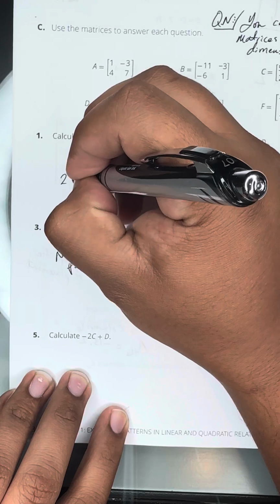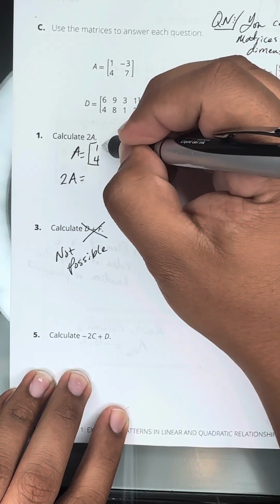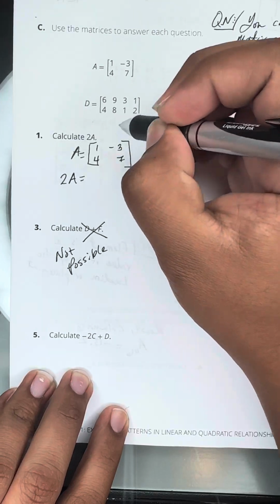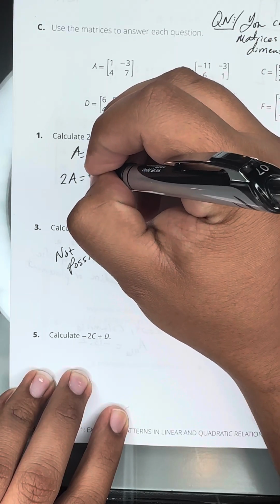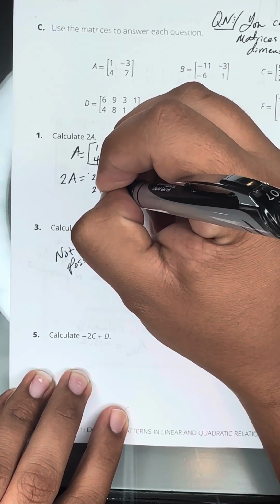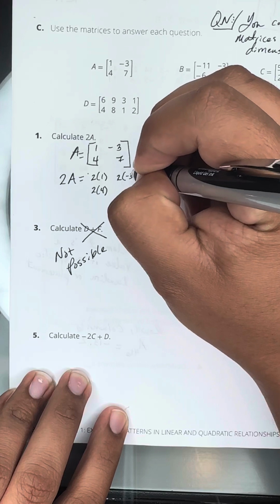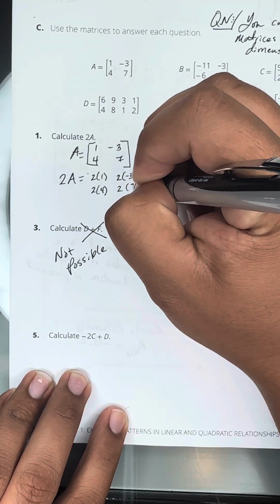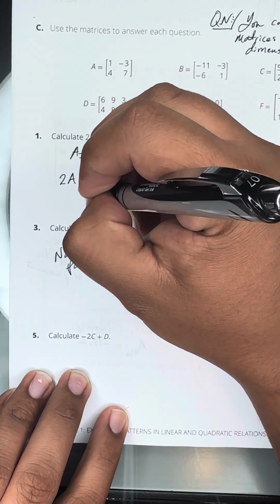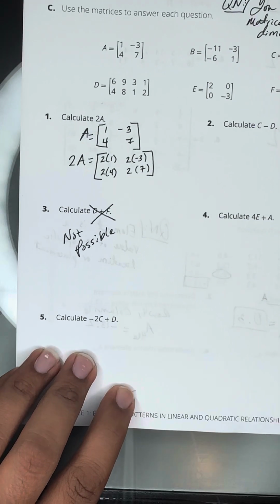So if I multiply 2 times A, I need to multiply 2 times every element inside this matrix. So I'm gonna have 2 times 1, 2 times 4, 2 times -3, and 2 times 7. You have to keep the brackets because it's a matrix.